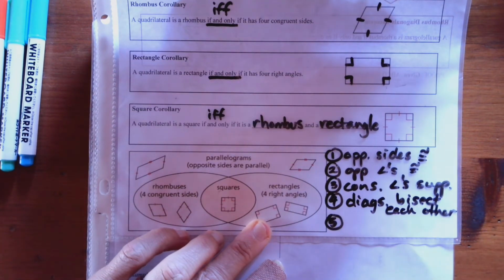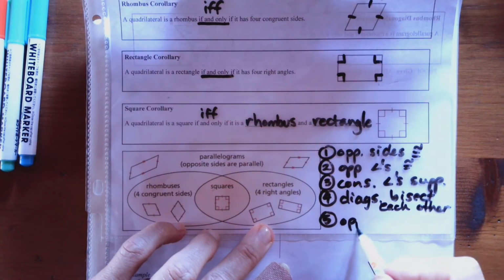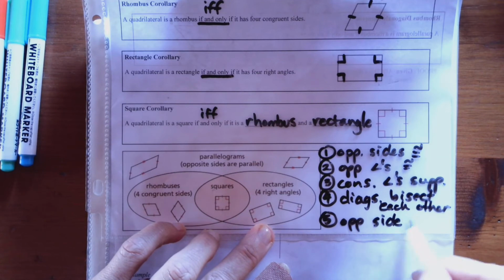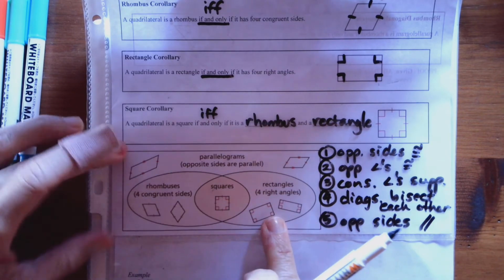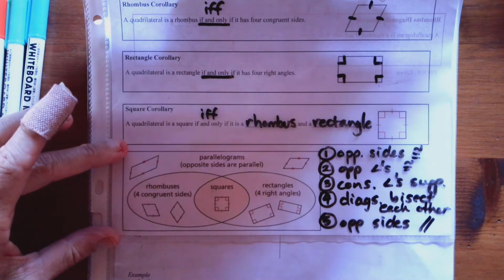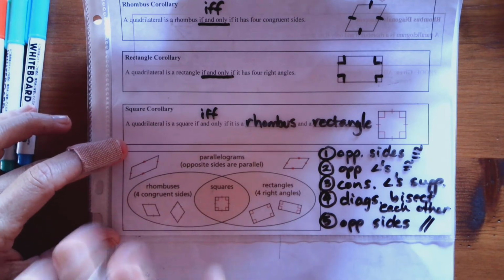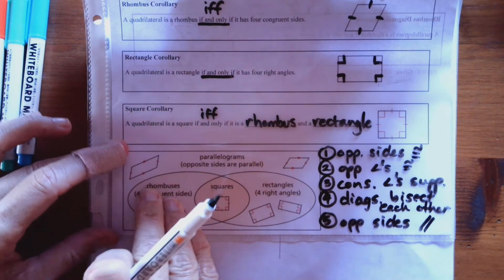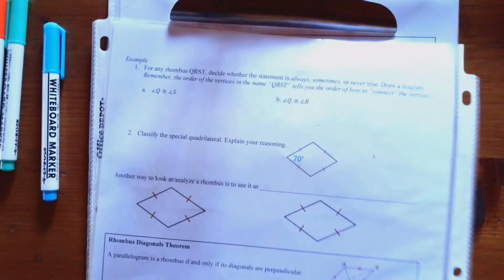And then last, they also have that property that their opposite sides, obviously, are parallel. So they have all these if they're in this box. I'm going to add that to your notes. Again, I'm going to go a little bit more quickly, so I'm going to turn this over so we can continue on these.